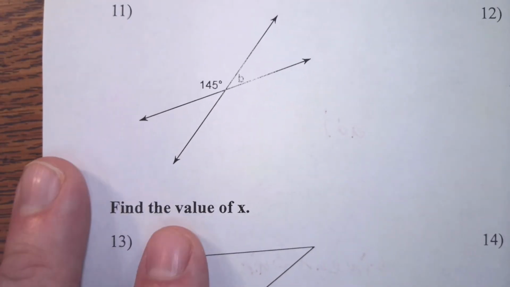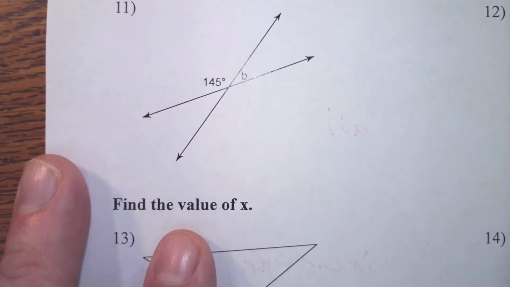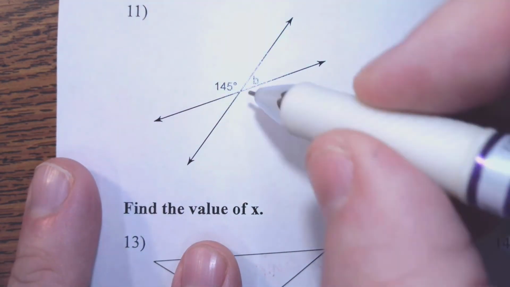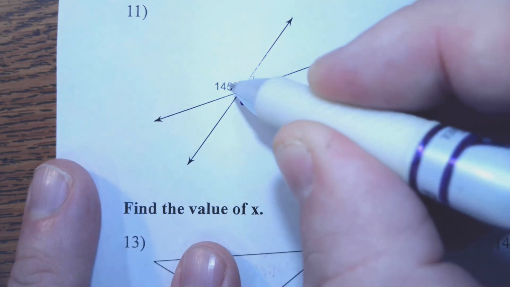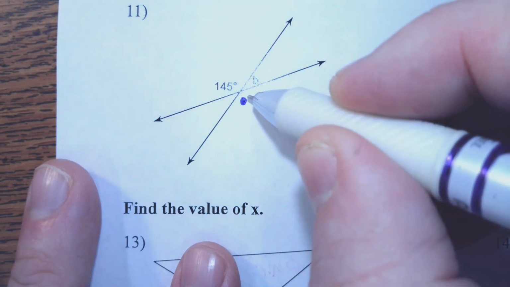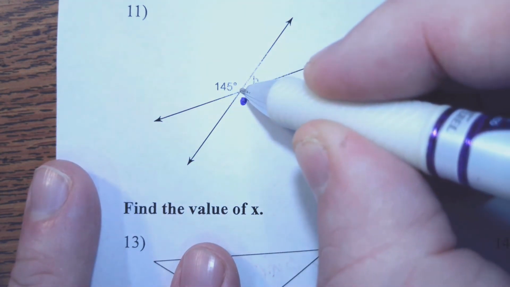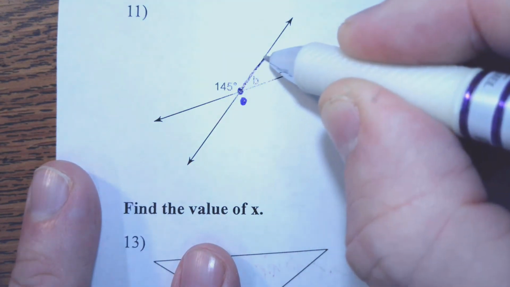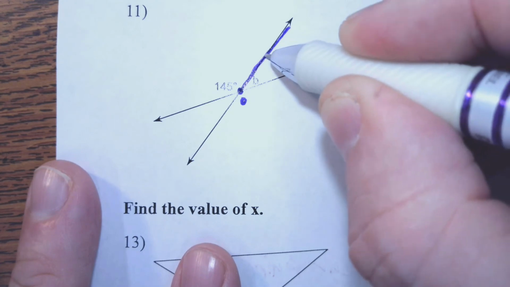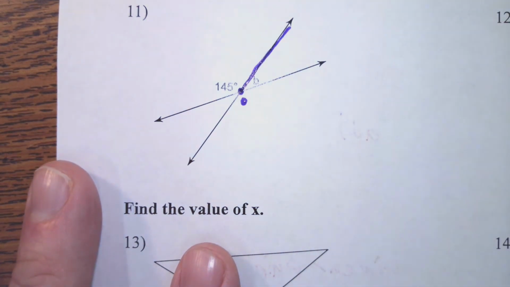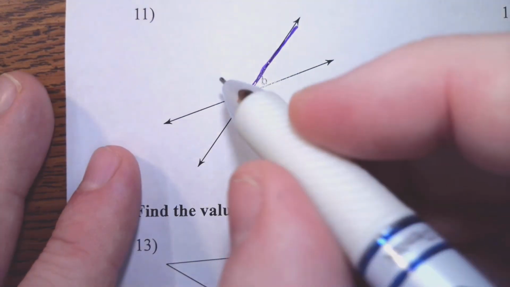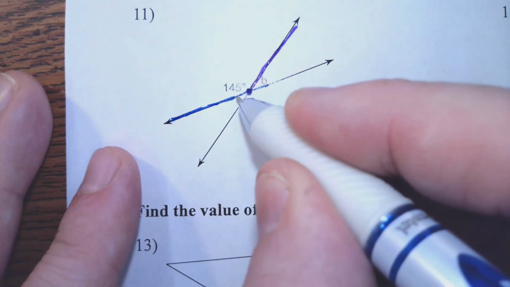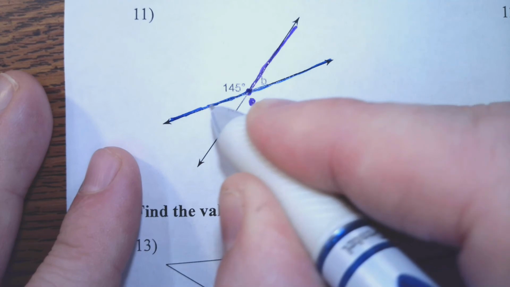Okay, what is the vocabulary for this one? And you've got to be careful. Vertical, what's a linear pair? Vertical would be down here, opposite of the X, right? We know it's a linear pair because they share a vertex and they share a side. Does everybody see that? They share a vertex, share a side, and then it's a linear pair because this is a straight angle or a straight line.